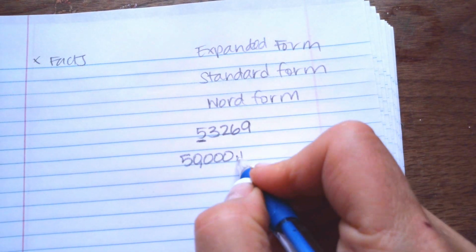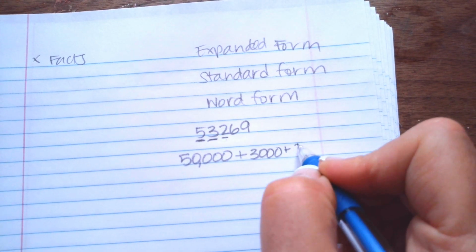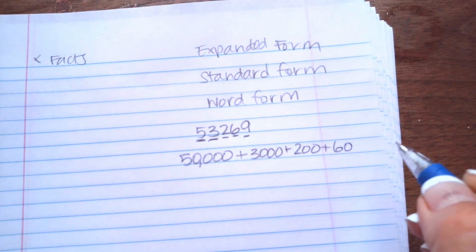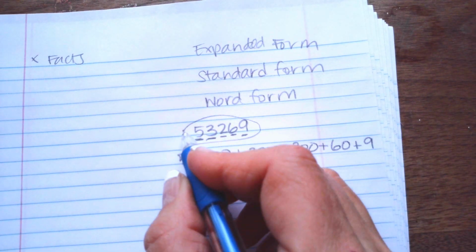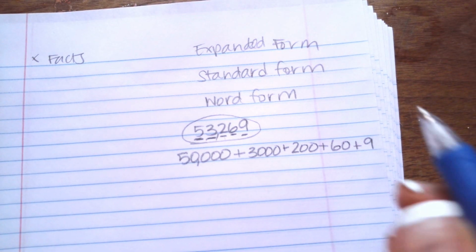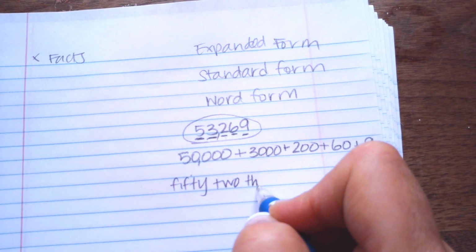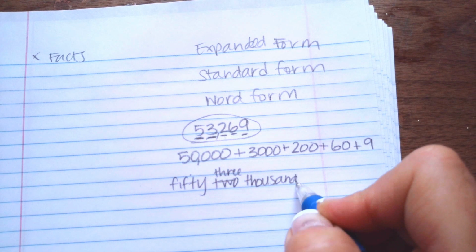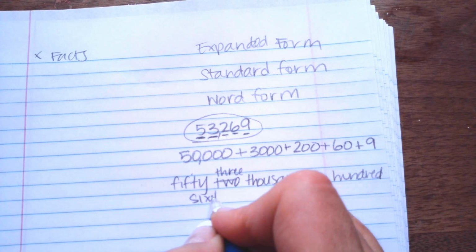And then the 3 is worth 3,000. And the 2 is worth 200. And the 6 is worth 60. And the 9 is worth 9. So that's expanded form. This is standard form when you just write it like how we write our regular numbers. And then word form is when we write out the numbers. 52,000, 53,000, 260, and then we have our 9.